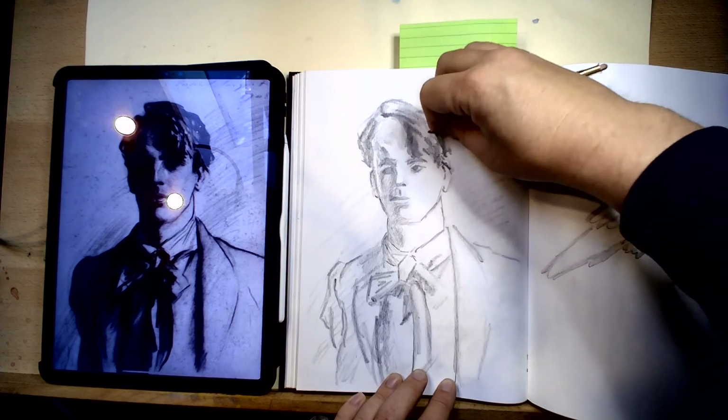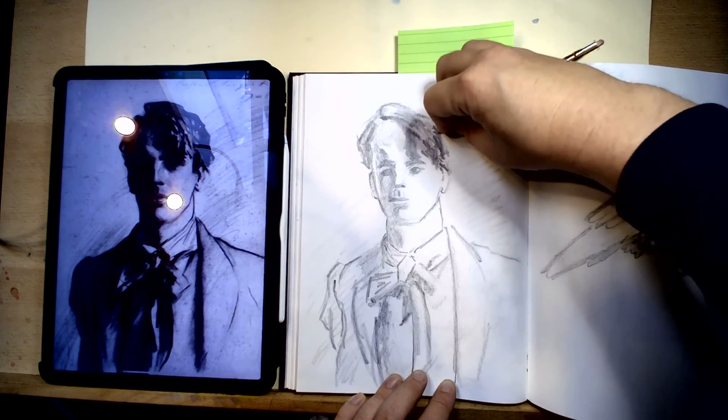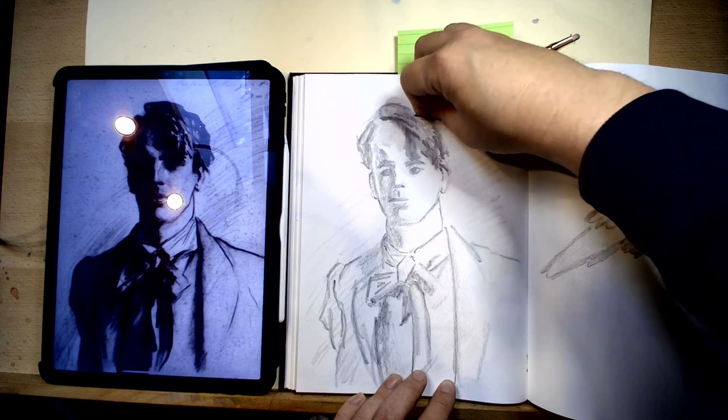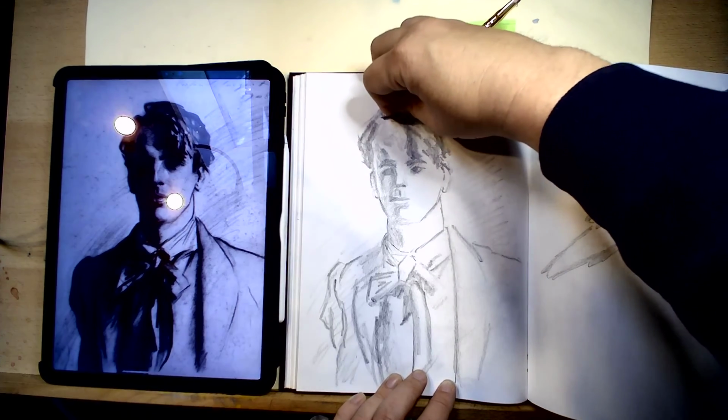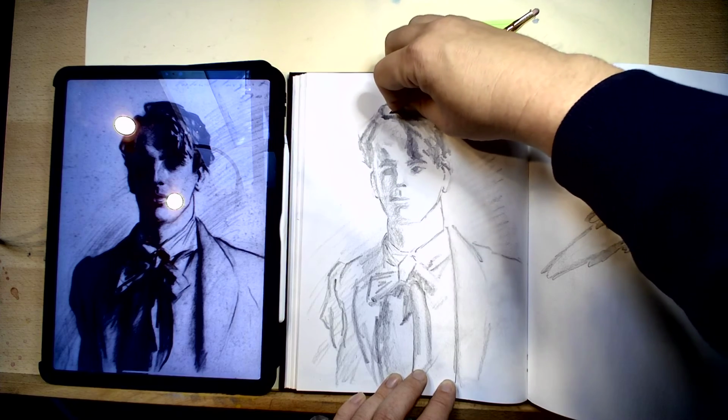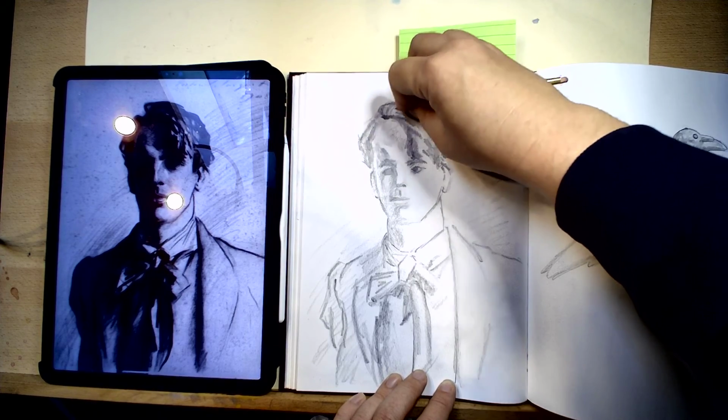It often feels like I'm laying pigment into the same places over and over again. I think that's just the way it goes sometimes. Redefining all this stuff I already did.